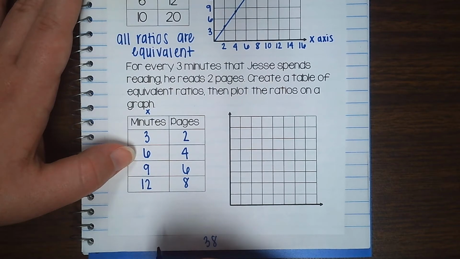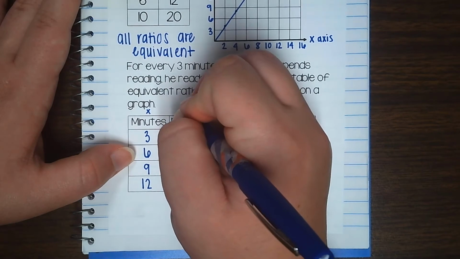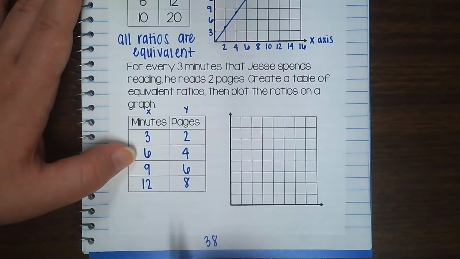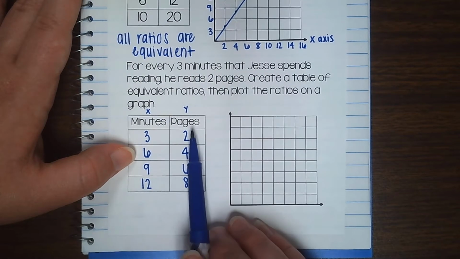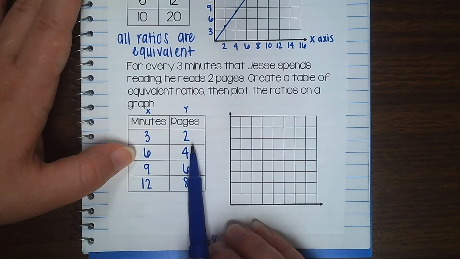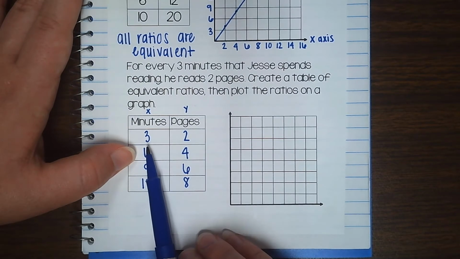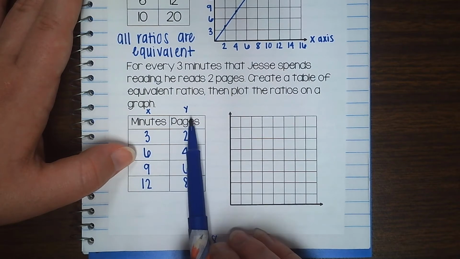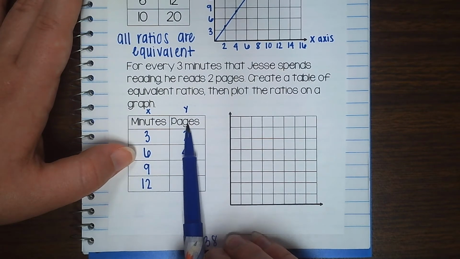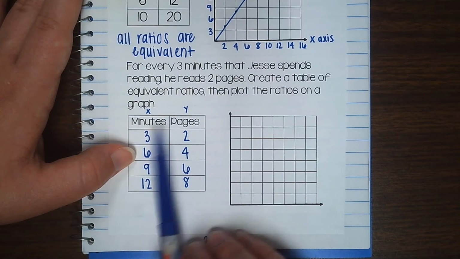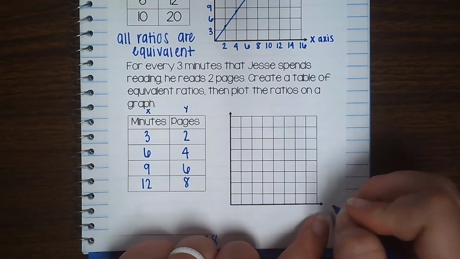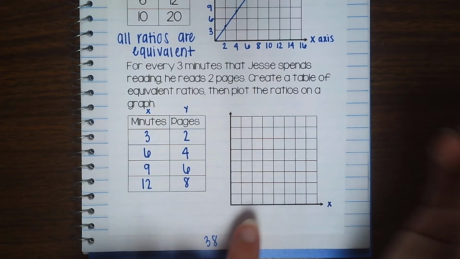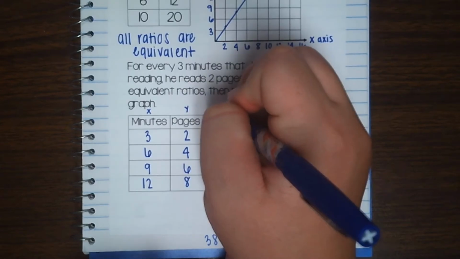It keeps going no matter what. y is our dependent variable. The amount of pages he reads depends on how many minutes he's been reading. So you can see that relationship between our pages and minutes and our x and our y. So again, x goes down here, y goes up here.